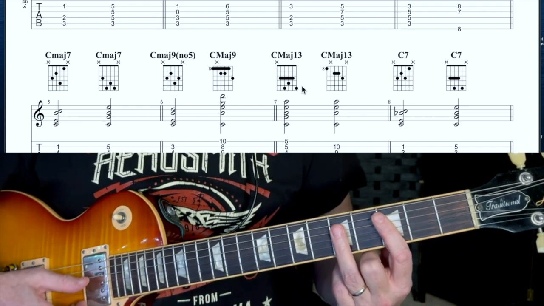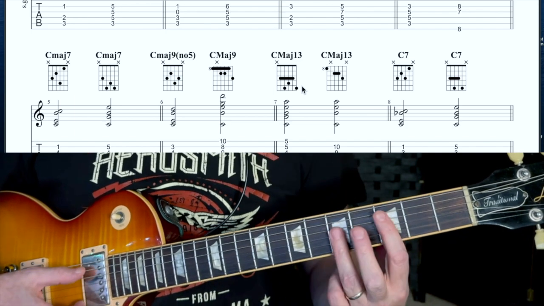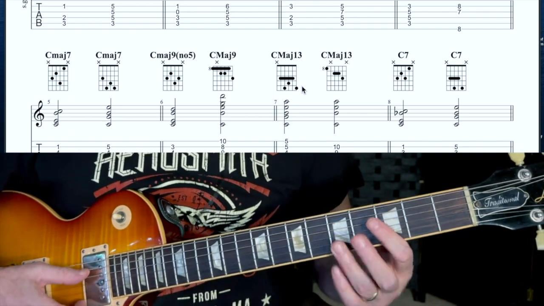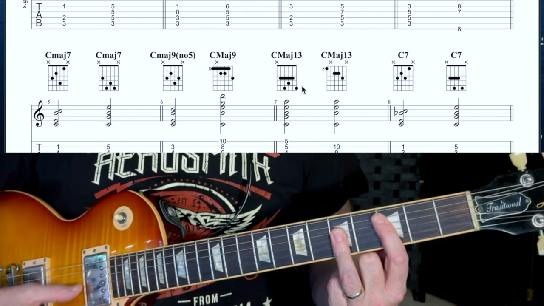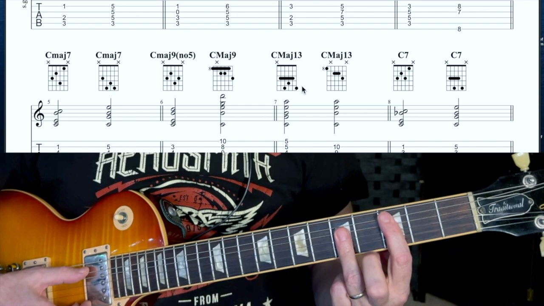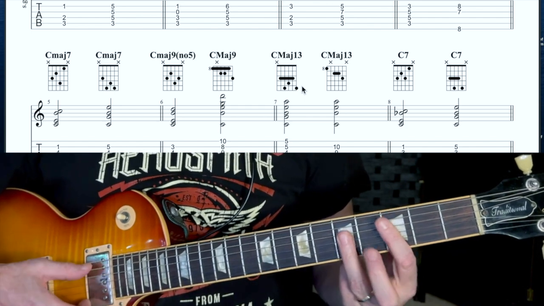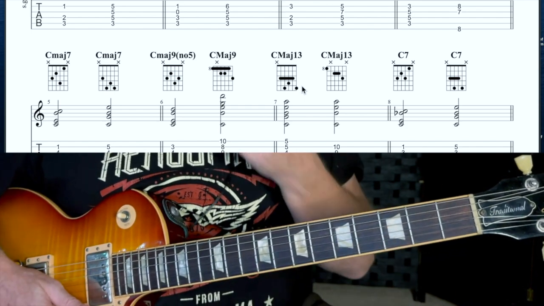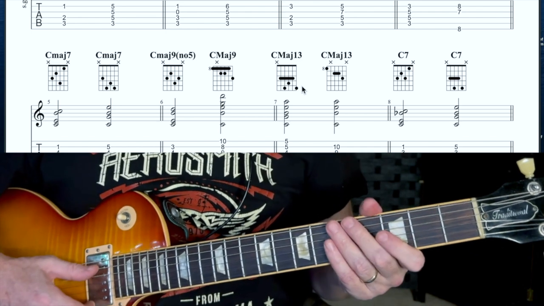Now this would be a C6 chord because there's no 7th. It's just a triad chord with the A on top. So that would be a C6 chord. So the difference is same note, right? But we call it something different. And if it just says C6, I know that it doesn't have that 7th in there.